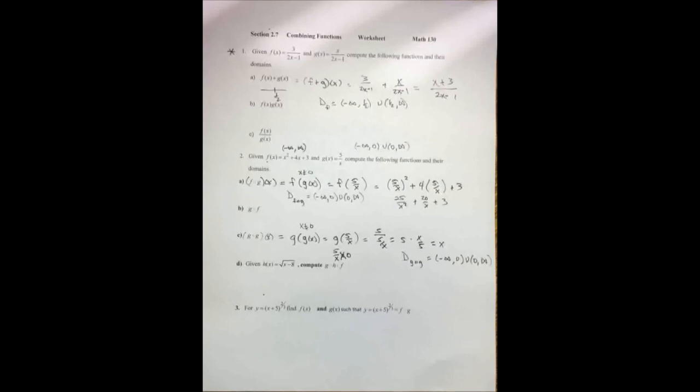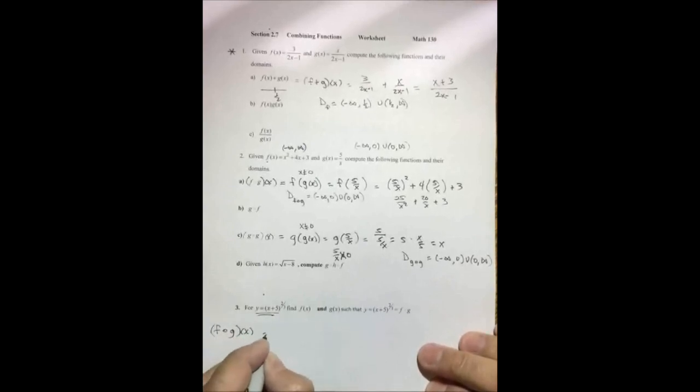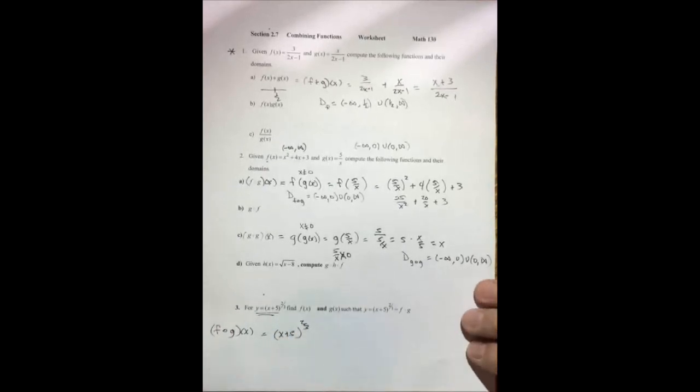Now, number 3, you're given a function in finished form. So you want to find functions f and g so that if you take the composition, f of g of x, you end up with (x plus 5) to the 2/3. Now, these are pretty straightforward, but you got to make sure you get these in the right order.